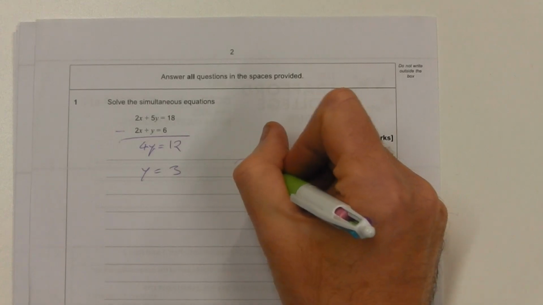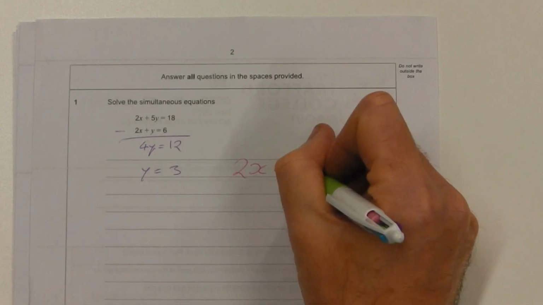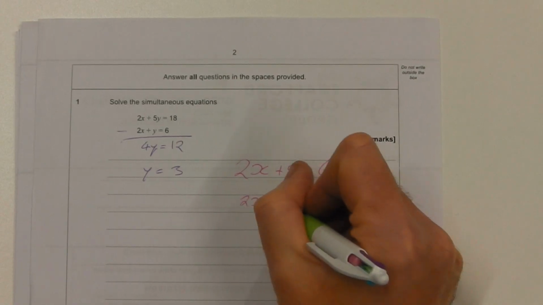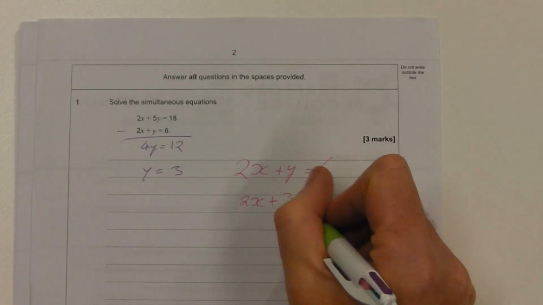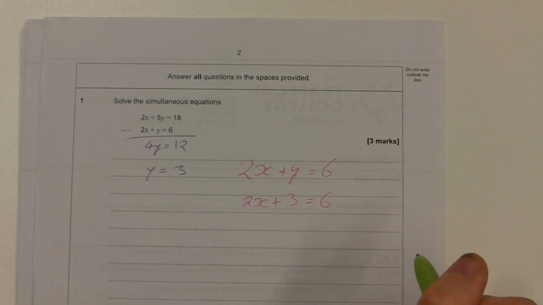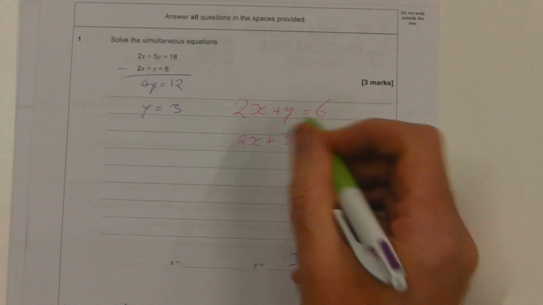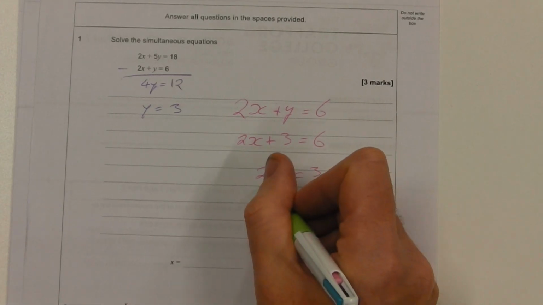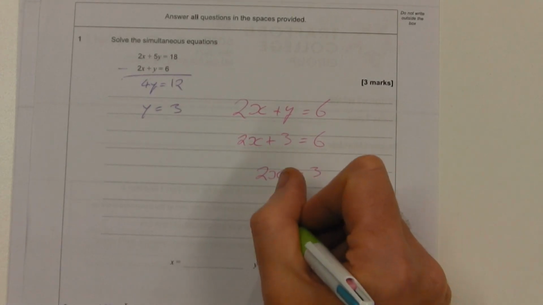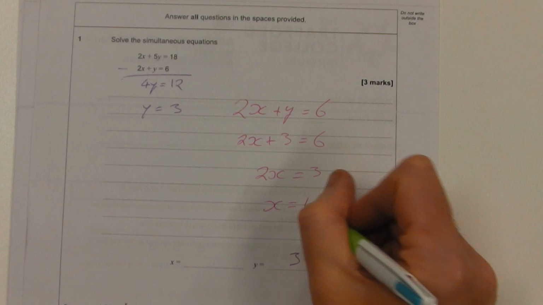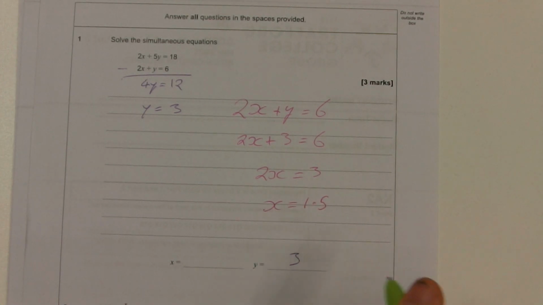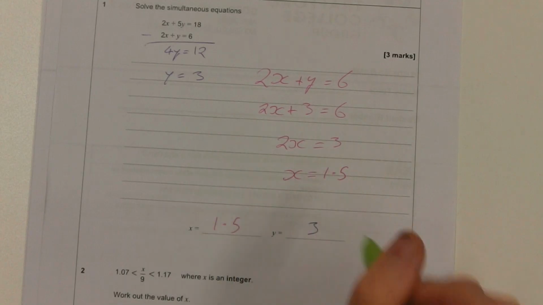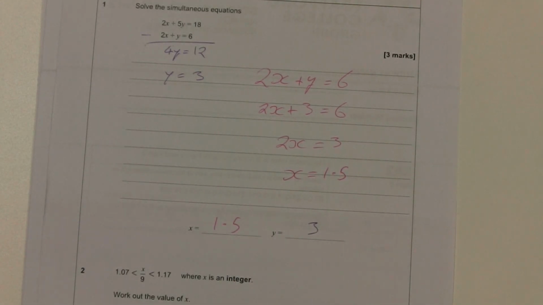So we've now got 2x plus y is equal to 6. So we know that's 2 times x plus 3 to give us 6, okay? So I'll take away the 3 on both sides. I'm left with 2 lots of x is now equal to 3. And of course it's 2 times something, so I'm going to divide by 2. So x is going to give me 1.5. And there's my second part, 1.5. Okay.